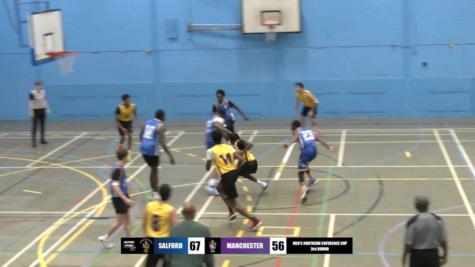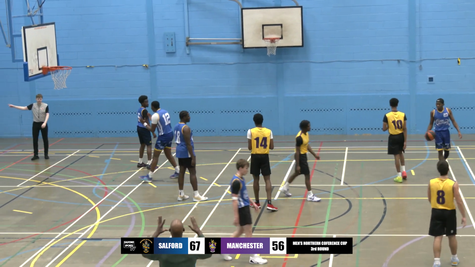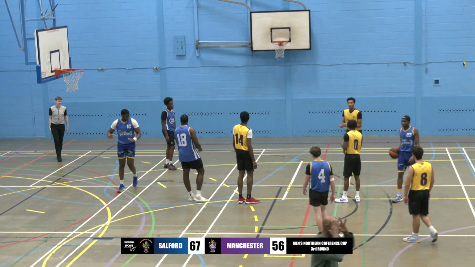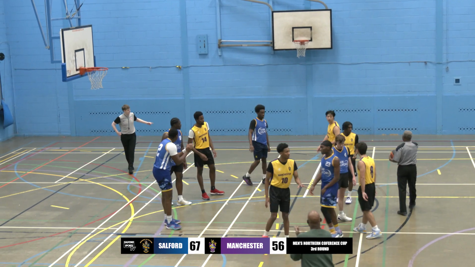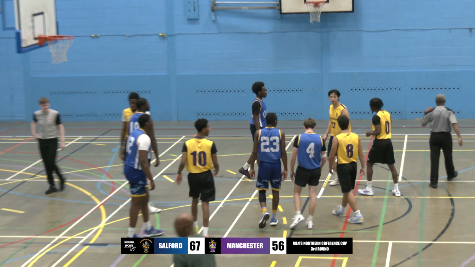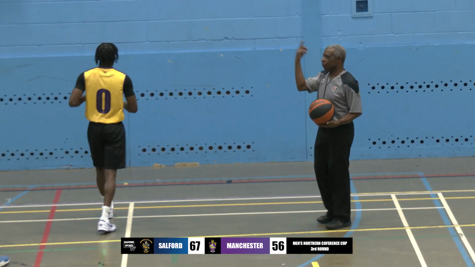Ball's inbounded is Adu. His pass was stolen by Adadire. Referee has said that it's come off of his foot though, so a kickball violation. Sideline ball for Manchester. It didn't look like it came off his foot from up here, but Salford will have to deal with that decision.